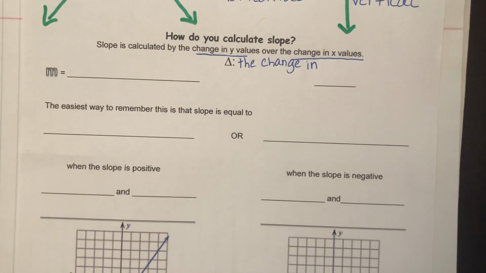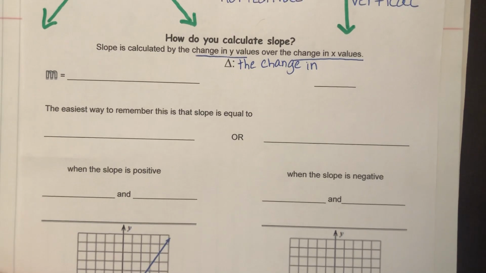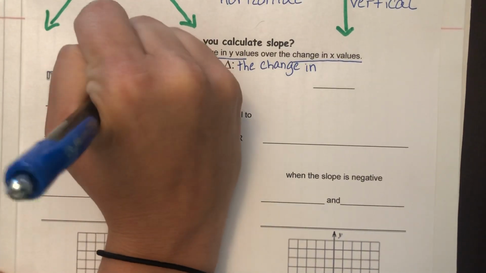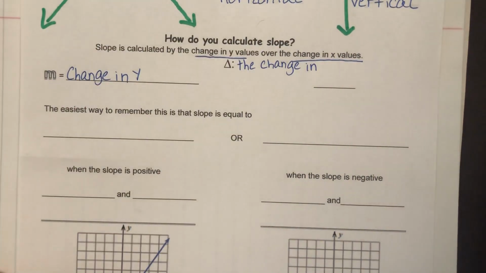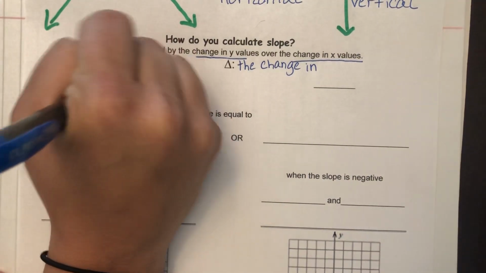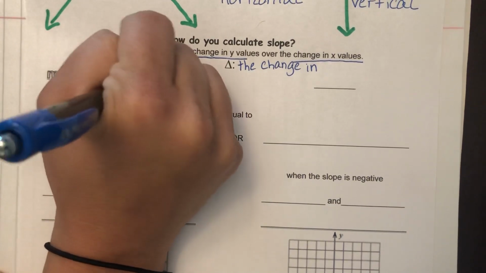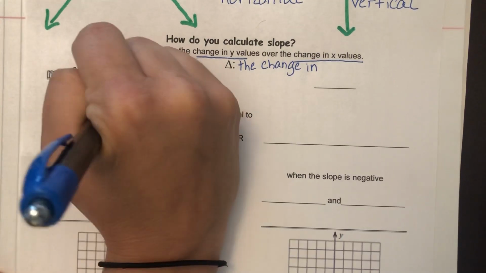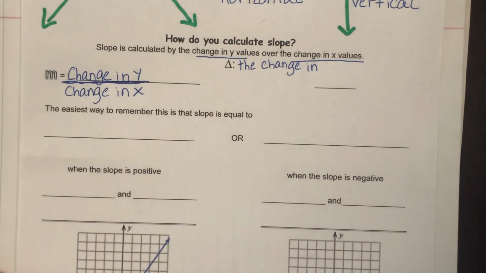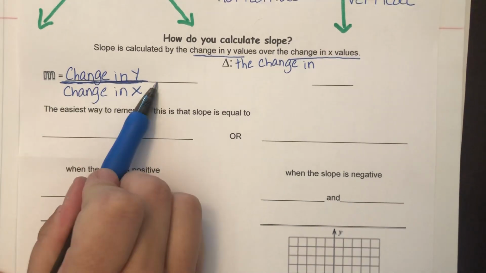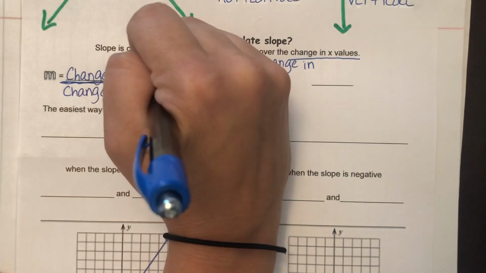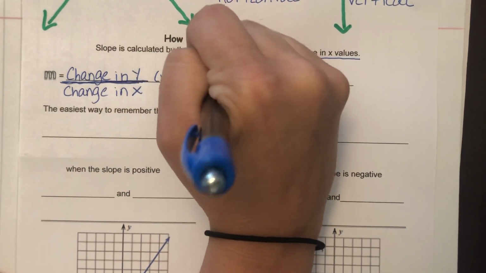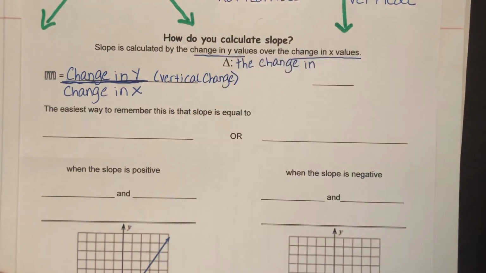So if you see this symbol, that's what that means, so that you don't have to write all those words out. So again, guys, slope is the change in y over the change in x. The change in your y values is the vertical change, how much that line is changing vertically.